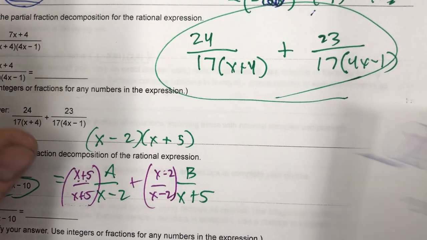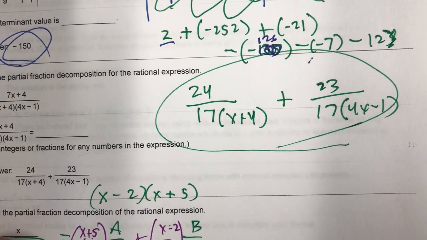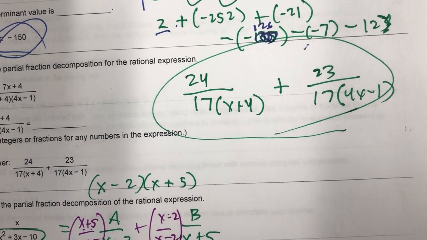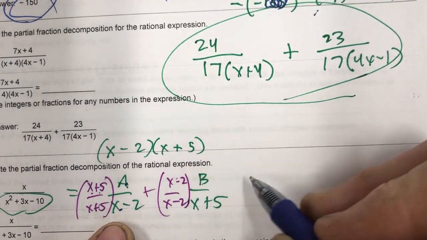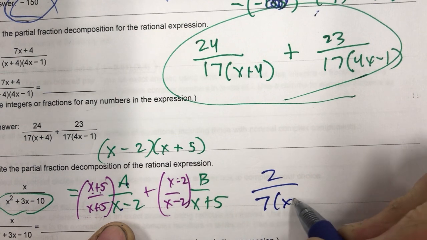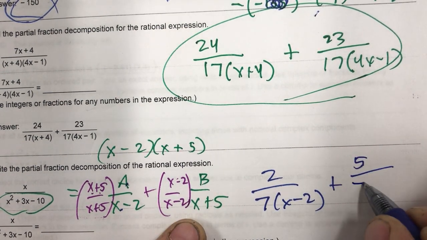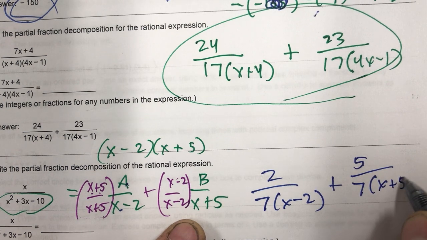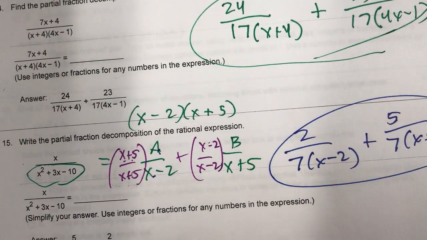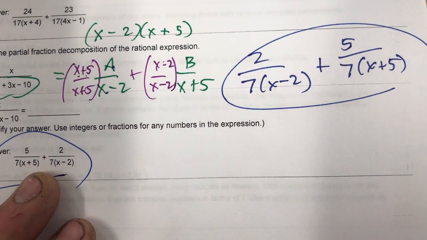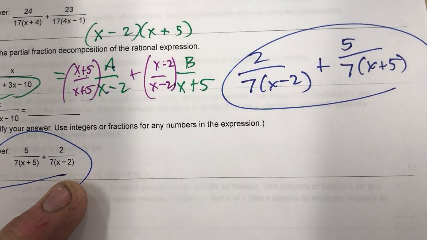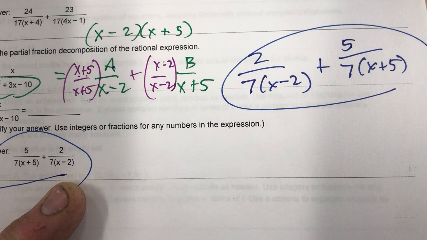There's A and B, which means now A was 2/7. So I'm going to have 2/7 over this, which means I'm going to have the x minus 2 in the bottom with the 7. B is 5/7, which means I'm going to have the 7 down there in the bottom with the x plus 5. And that's my answer. And it looks like what I have right there. Maybe they're backwards, but that's okay.